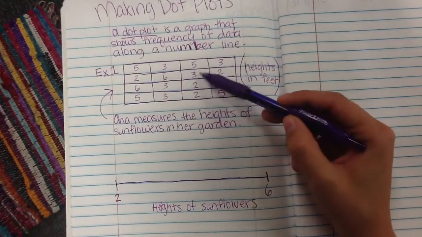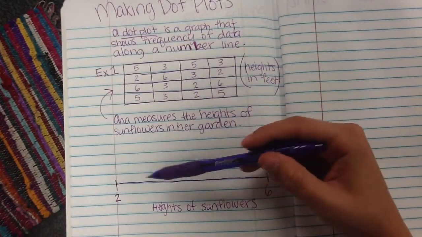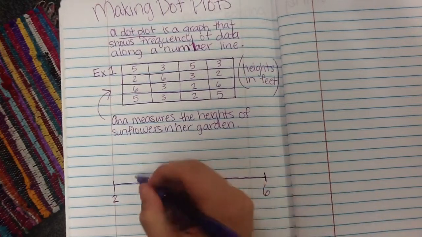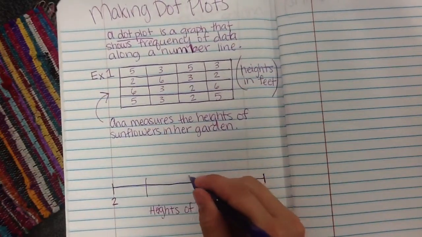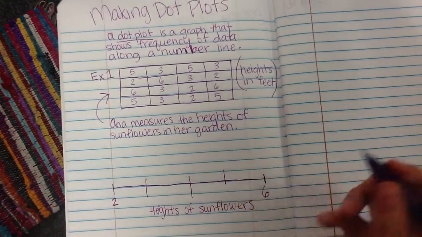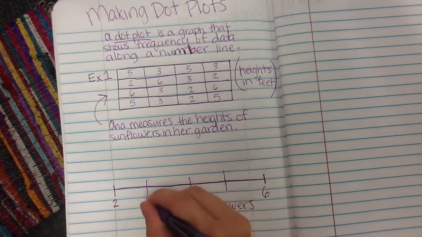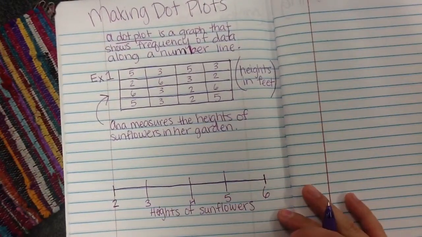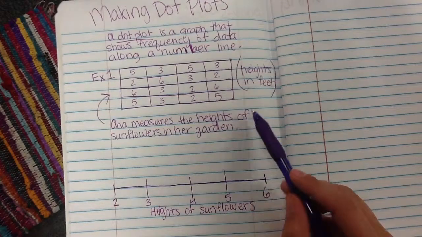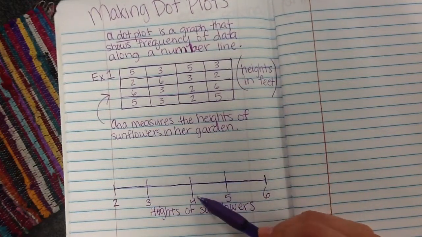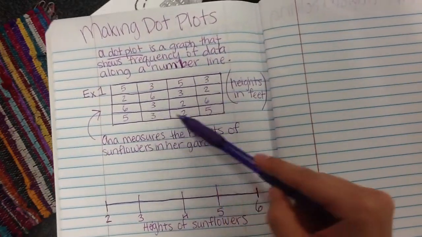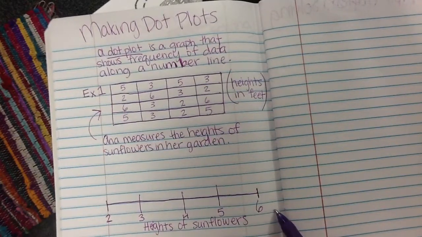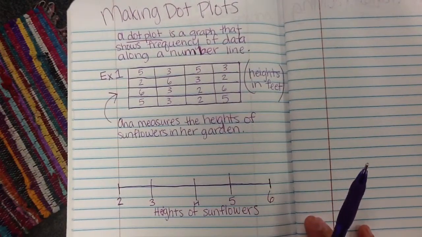Next, we're going to figure out what other numbers there are, and we're going to fill those in, but we're going to go in number order. So we know the numbers between 2 and 6 are 3, 4, and 5. So I'm going to go ahead and write 3, 4, and 5. Okay, so we know we have 2 feet, 3 feet, 4 feet. Even though there's not a 4 in our table, we're going to go ahead and write the 4 because we want to make sure we're going in number order. All right, make sure you have everything written down and then you may move on.